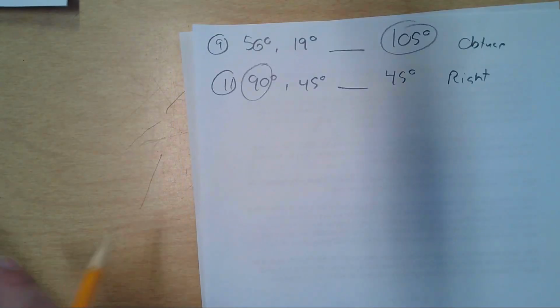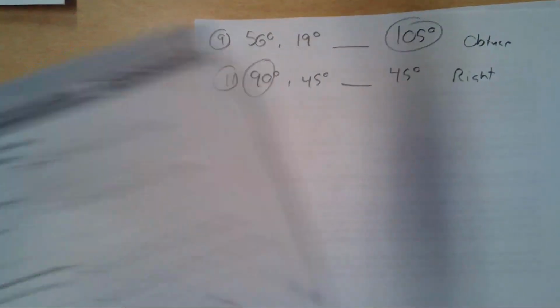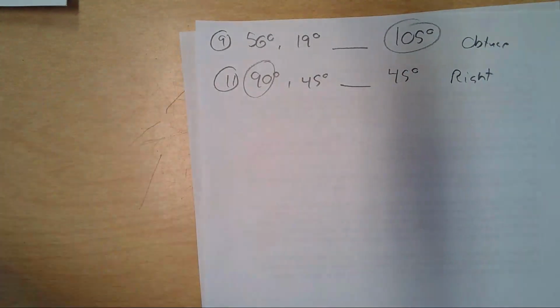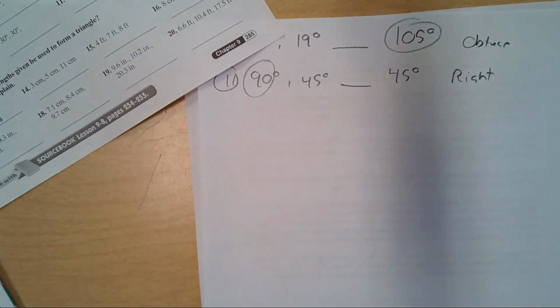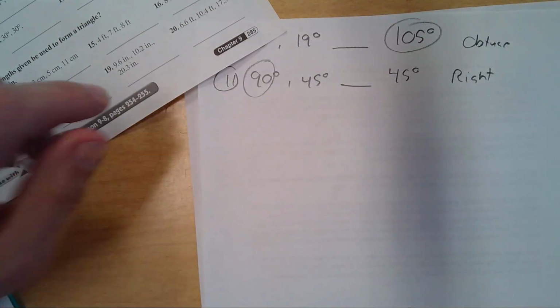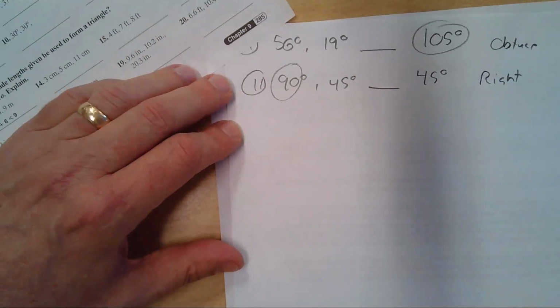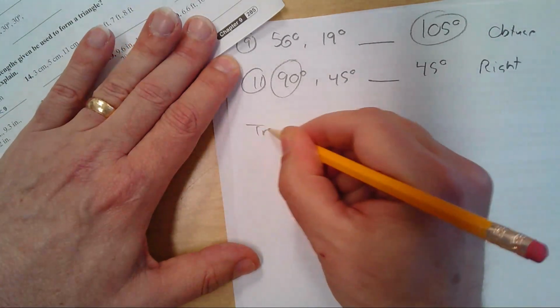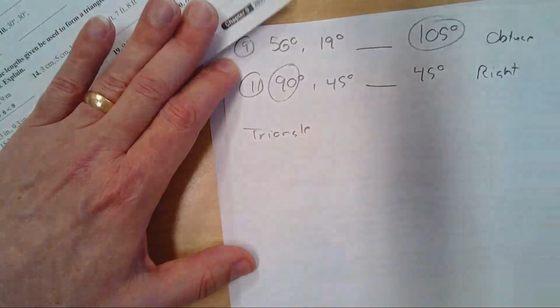So, next part here. Last part, more or less. This takes a little getting used to. It's not hard, but it's the triangle inequality theorem, and we're going to need it for these last parts here.